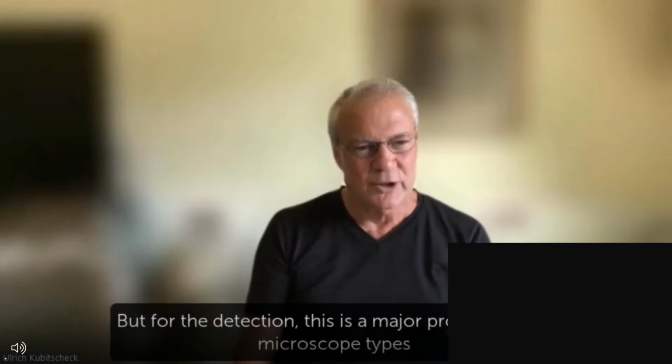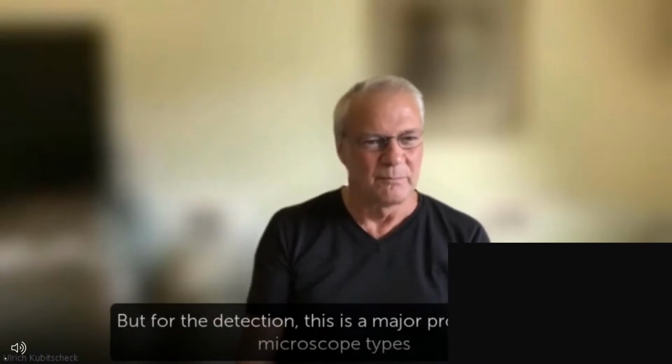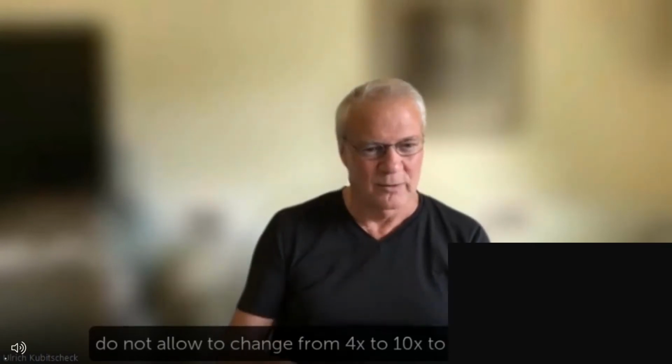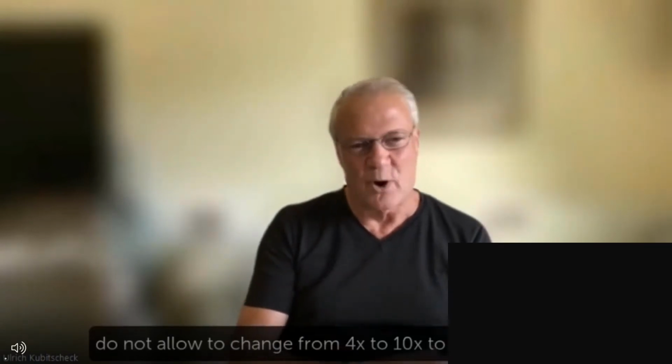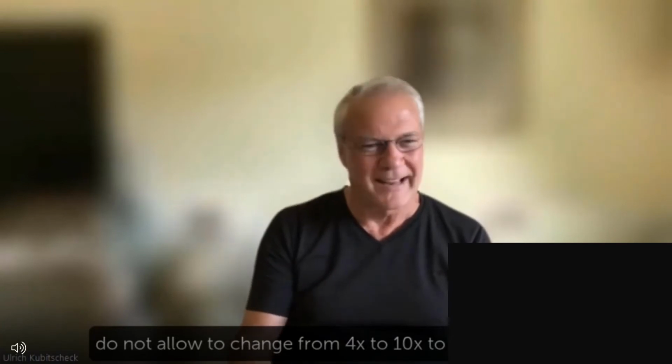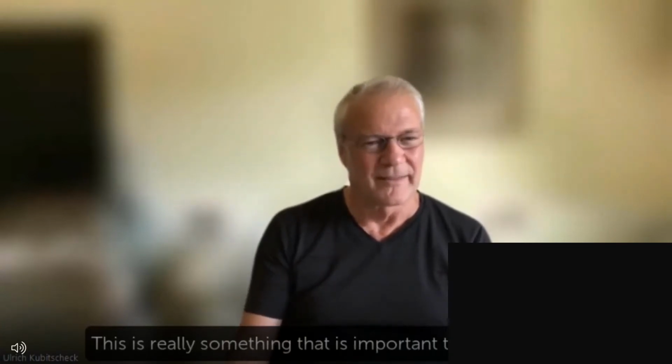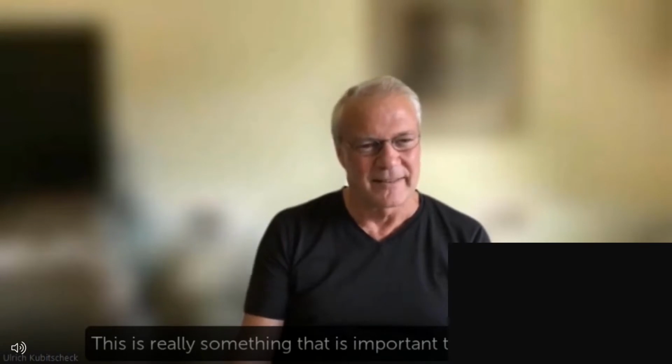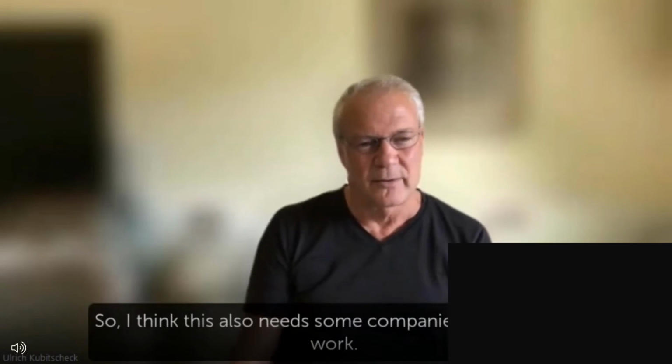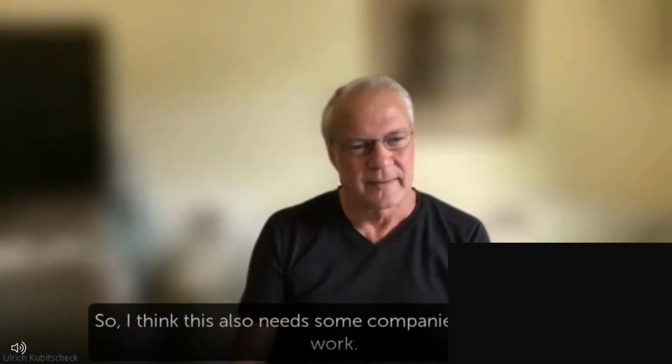But for the detection, this is a major problem. Many microscope types do not allow you to change from 4x to 10x to 40x detection. This is really something that is important to do on the fly. So I think this also needs development work from some companies.